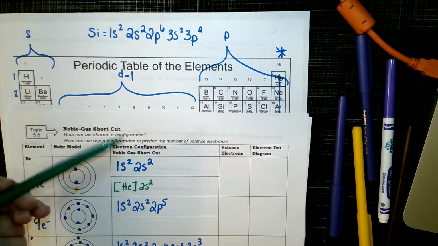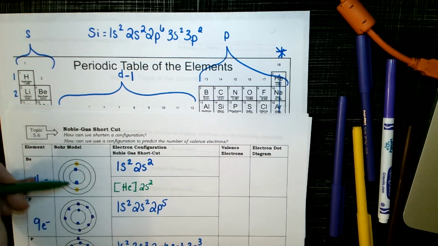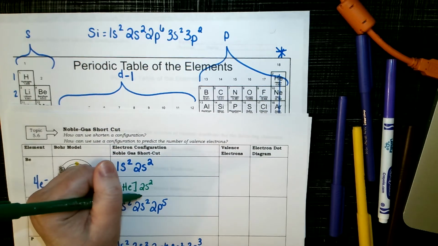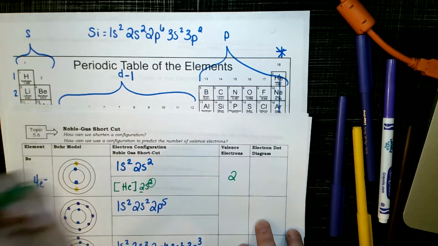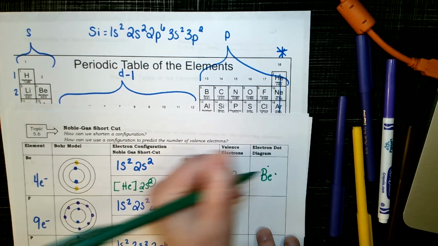And that actually helps show just the valence electrons, because those are the electrons that we really care about. Again, we've established that's on the second ring here, highest energy level of 2. That's the same thing here. This is our highest energy level, 2 electrons. So we have 2 valence electrons, and we have beryllium with 2 dots for its 2 valence electrons.